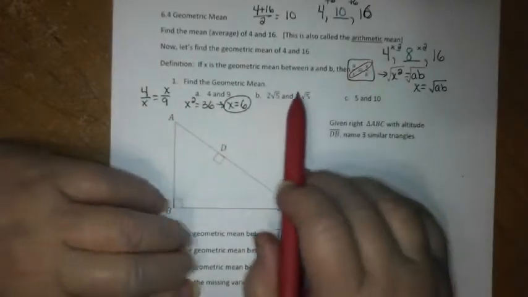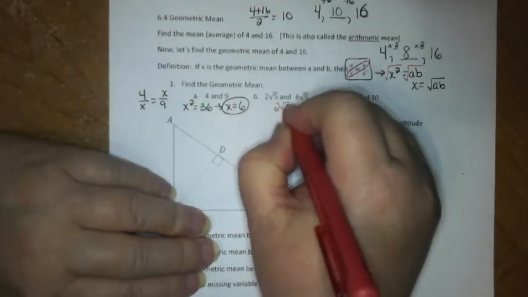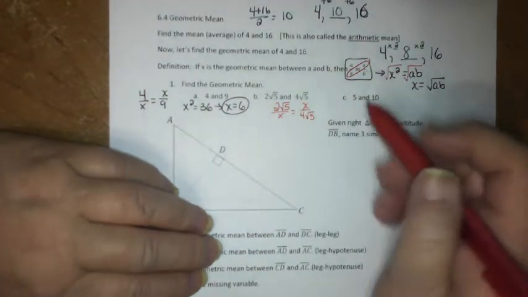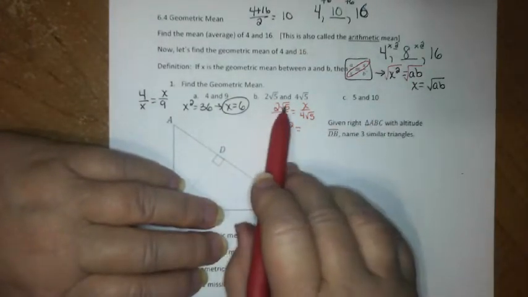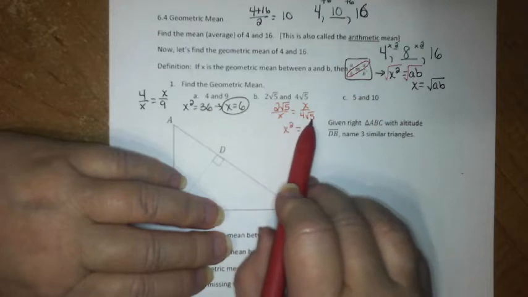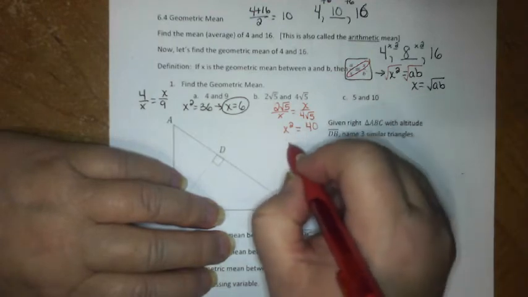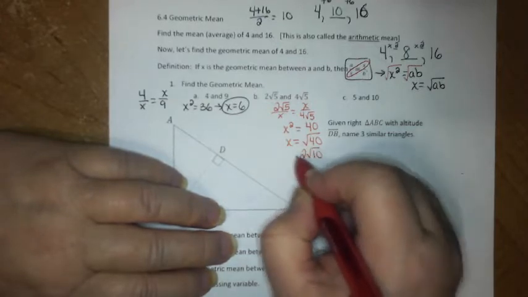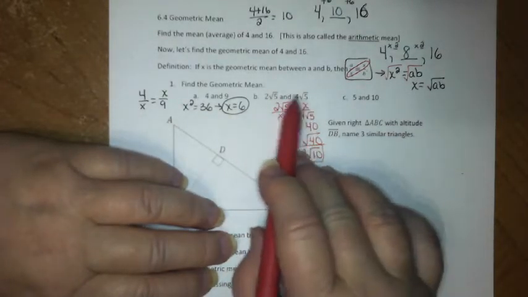All right, next up, find the geometric mean between 2 root 5 and 4 root 5. So we set up our equation. 2 root 5 over x equals x over 4 root 5. Now we multiply these together. X times x is x squared. Then 2 root 5 times 4 root 5. 2 times 4 is 8. Root 5 times root 5 is 5. So x squared equals 40. Then we take the square root of both sides, and the square root of 40 simplifies into 2 square root of 10. So 2 square root of 10 is the geometric mean between these two numbers.